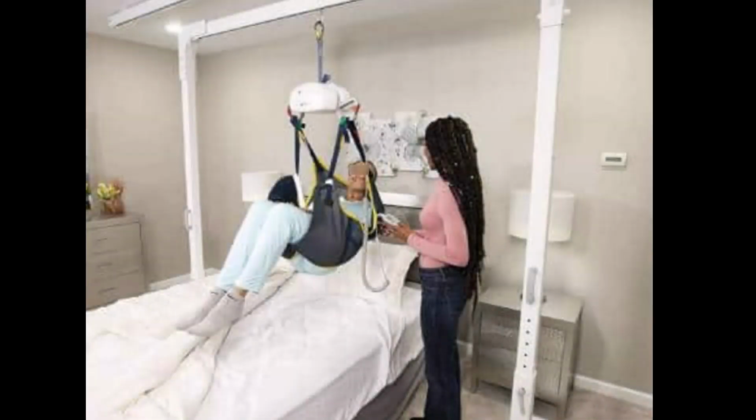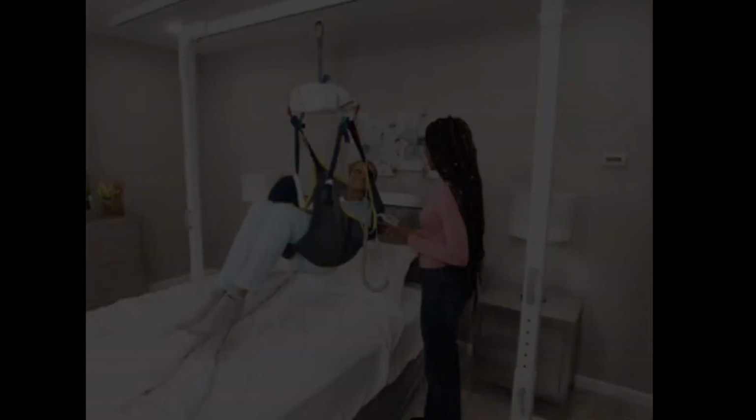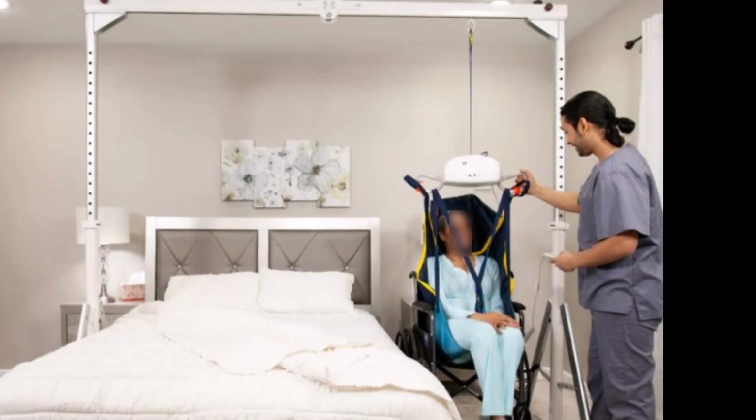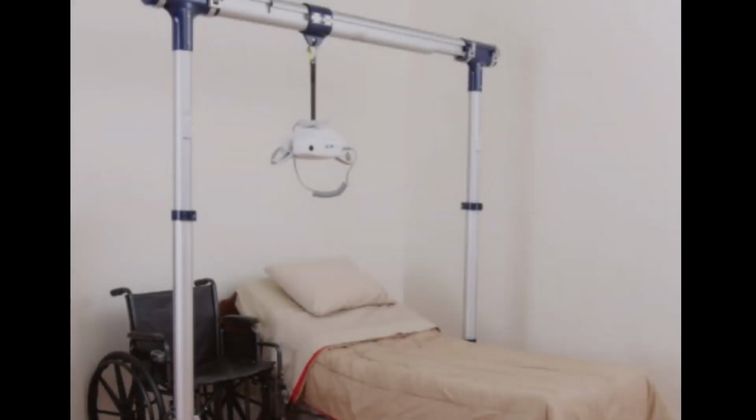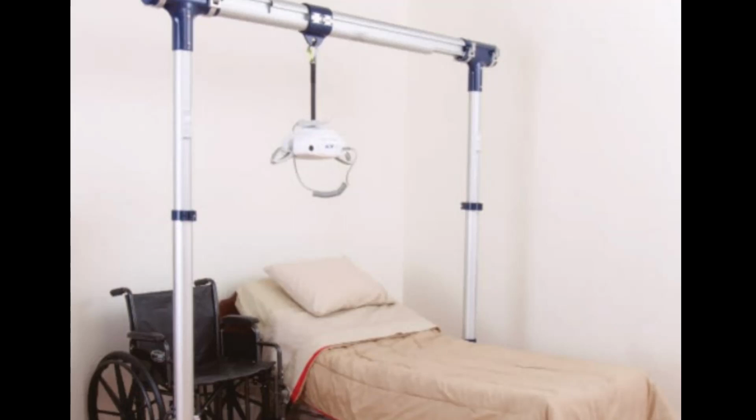Portable lift systems. Now is a good time to introduce the portable overhead lift systems that are not commonly found at facilities but more so in the community. We have portable systems that can be temporarily set up in facilities or clients' homes.